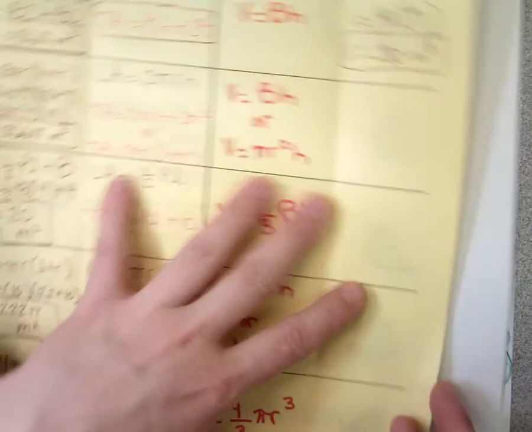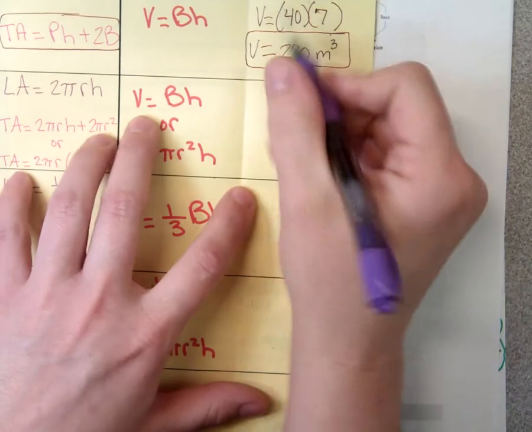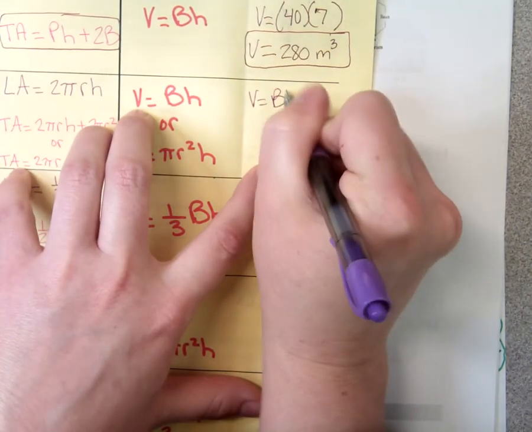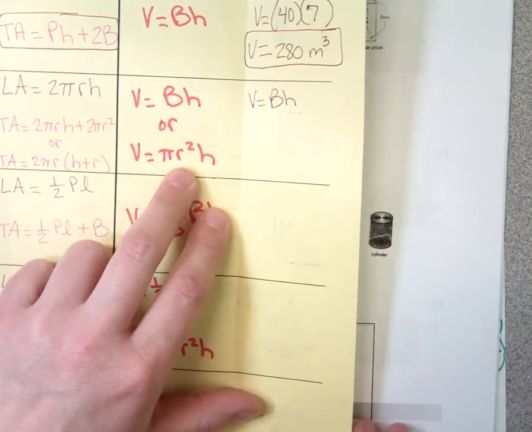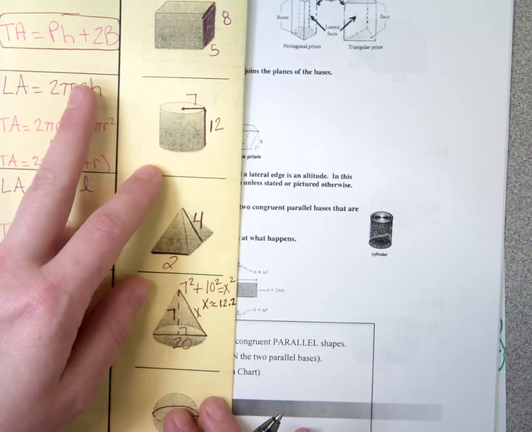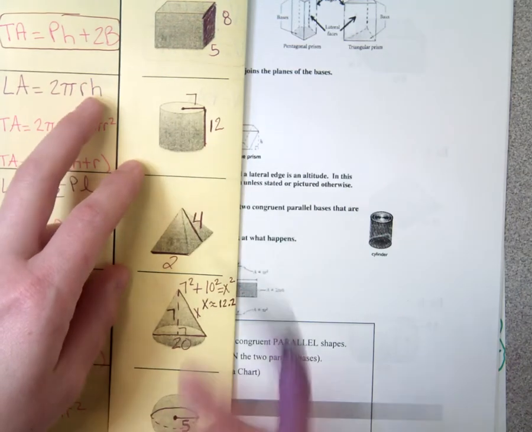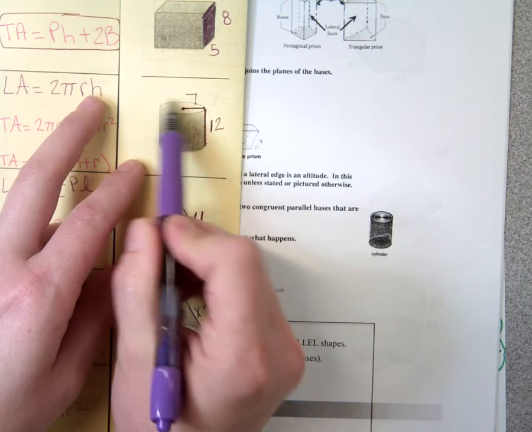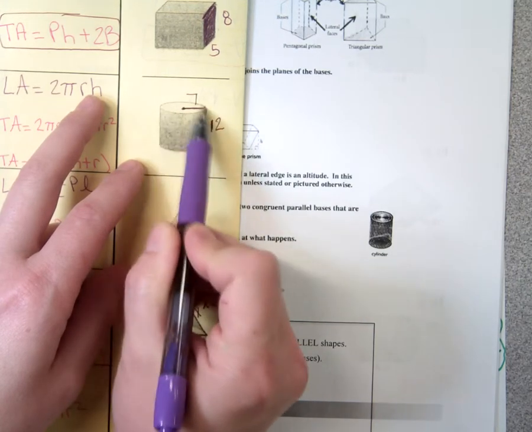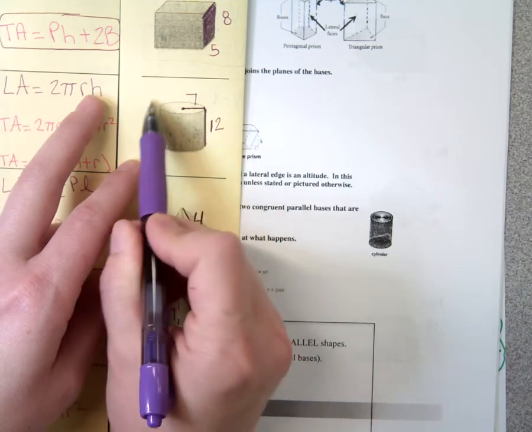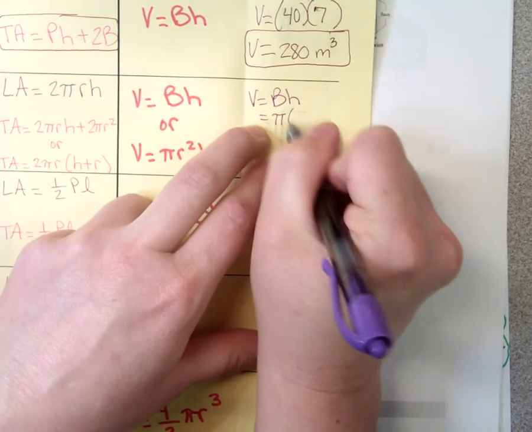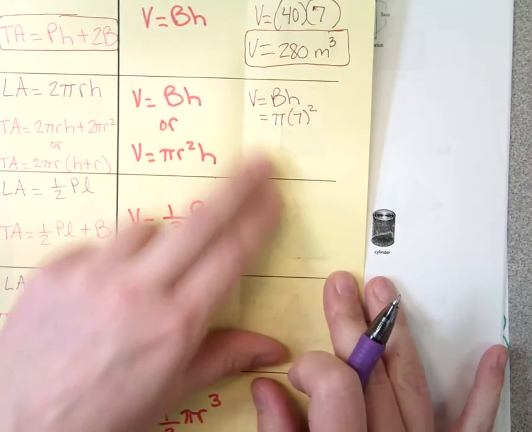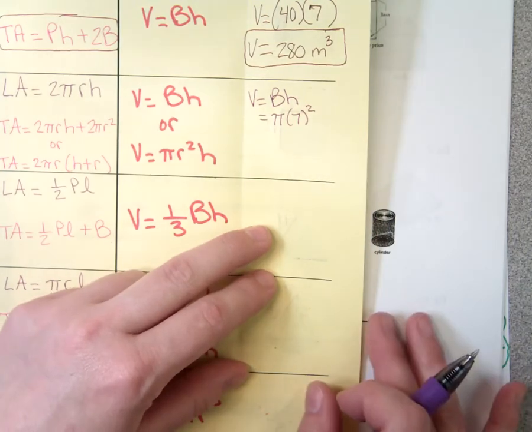Looking at this formula here, I'm going to write down the capital BH. And I know we've replaced the capital B with pi r squared. Why did we replace the capital B with pi r squared? Because that's how you find the area of a circle, and the base of the cylinder is a circle. So it would be pi times 7 squared, because pi r squared is how you find the area of a circle, and that's the base of a cylinder.